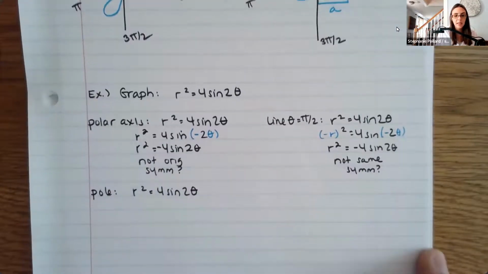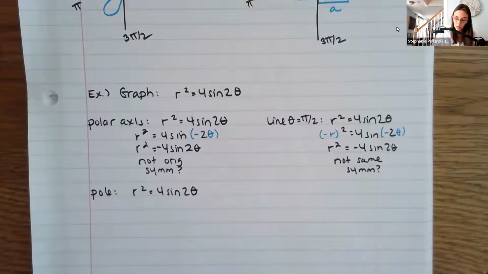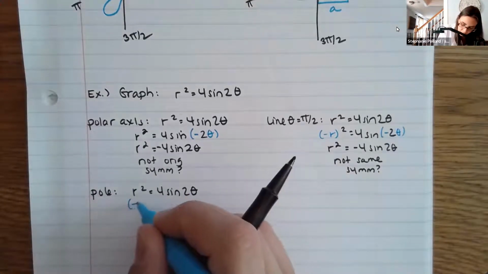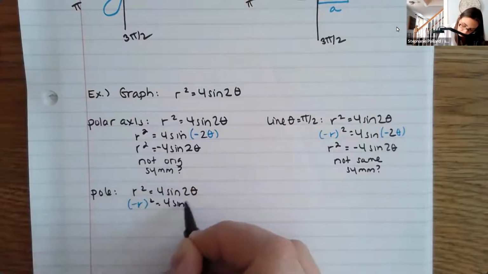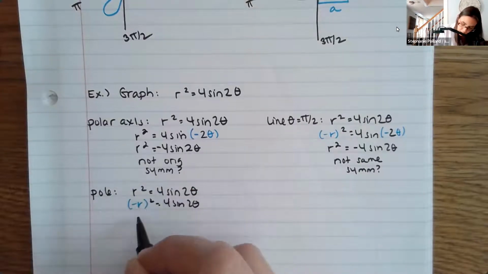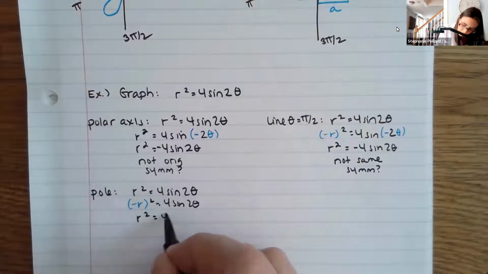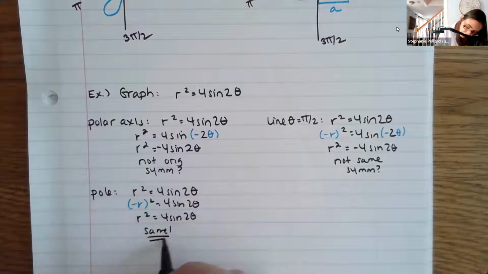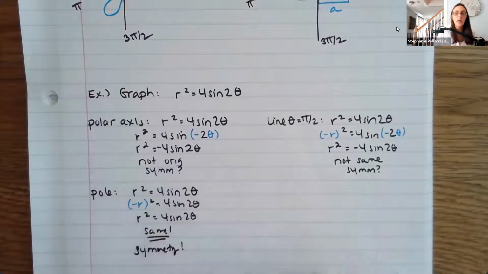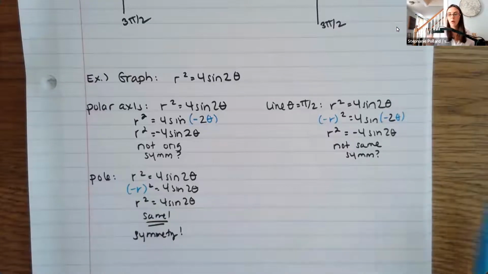So the last one we're going to test is the pole. And for the pole, you only replace the r. Now this one hopefully is pretty quick to see. When I square that negative, it becomes positive again. And you do have that it is the same as the original function. So we definitely have symmetry with the pole. Now remember, symmetry with the pole is like with the origin, it's a diagonal symmetry. So it's not going to be a left to right or up or down. You're going to see this diagonal symmetry in the graph.